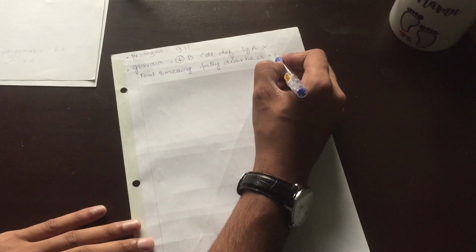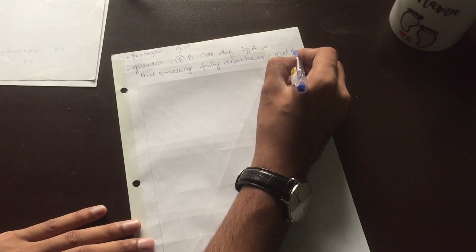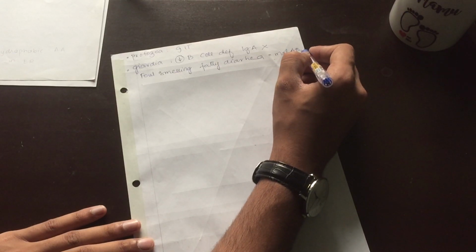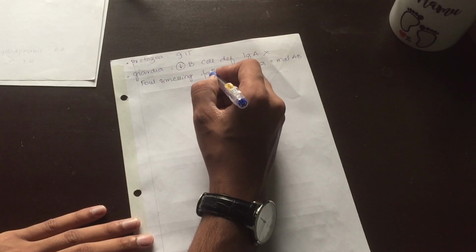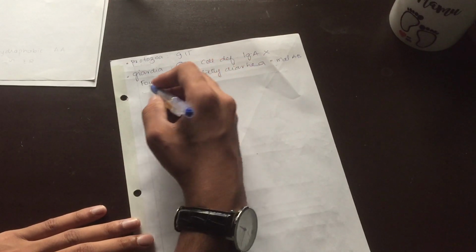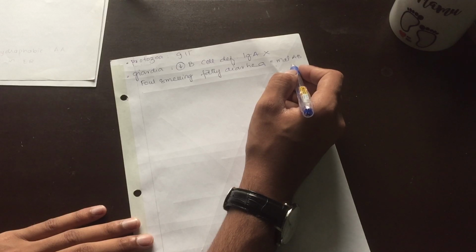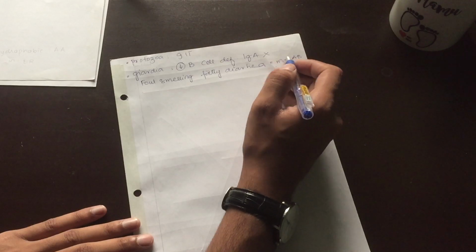and it's a kind of intestinal malabsorption, and it can lead to malabsorption of the fat soluble vitamins.